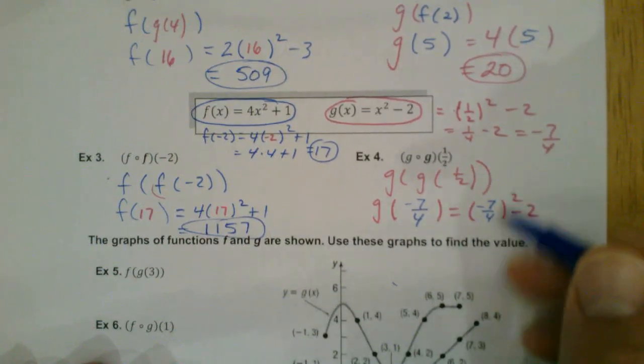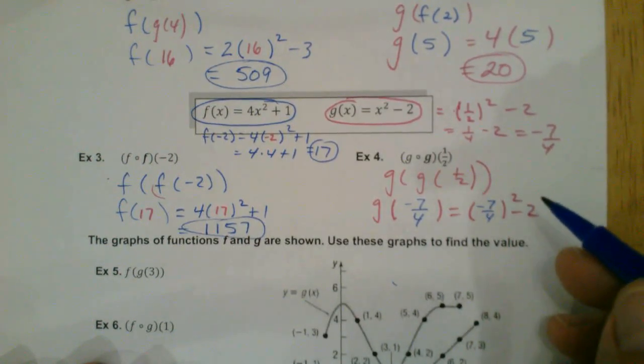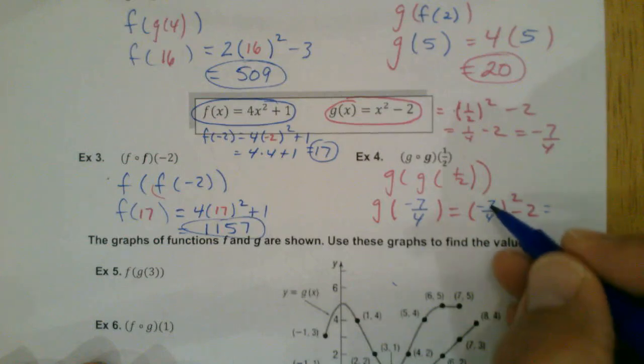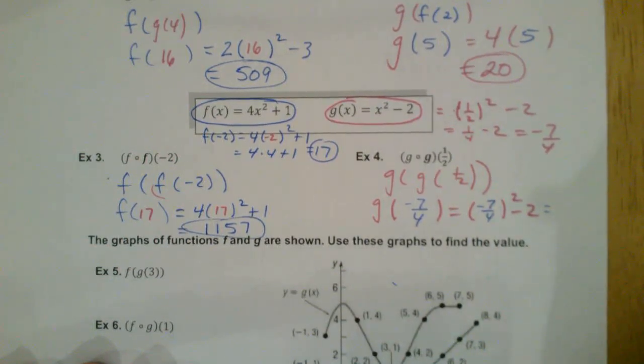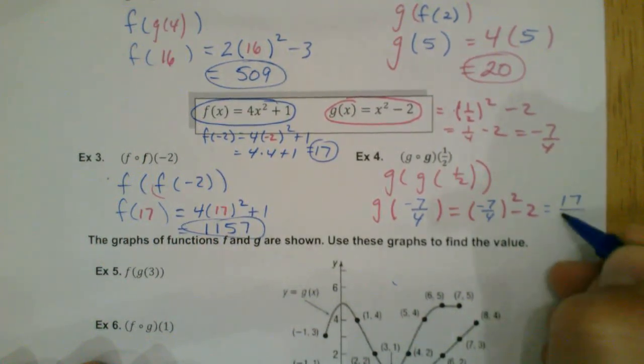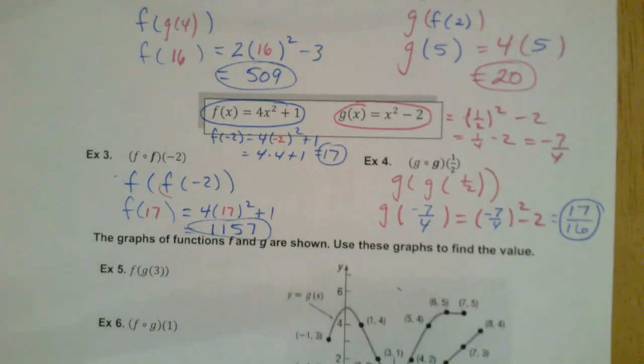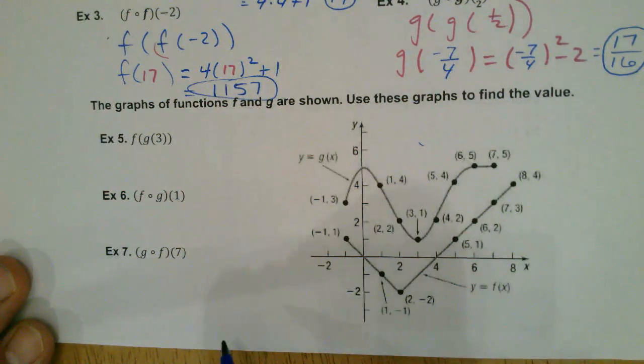Again, this is something, if you want, you can plug in your calculator. You can take -7/4 squared minus 2. You can do it in your head. You'd get 49/16, and then minus 2. And eventually you should be able to simplify that to 17/16. If you're going to do it by hand, you would need a common denominator. Multiply top and bottom by 16 to get that. 49 minus 32 is 17/16.